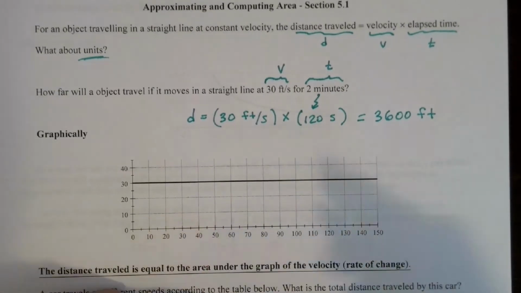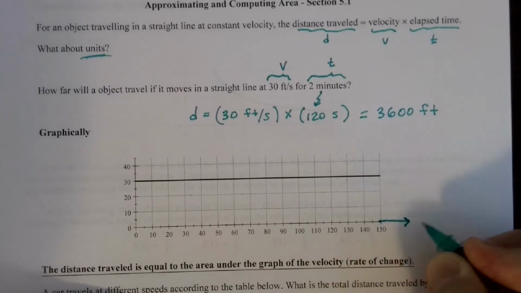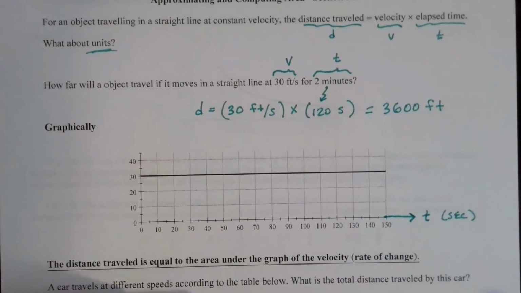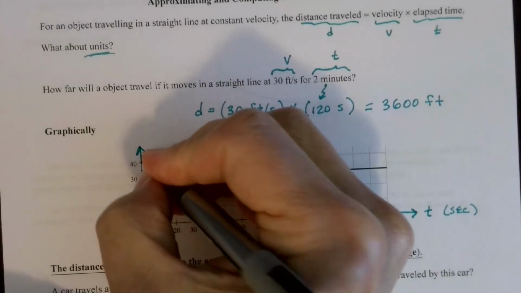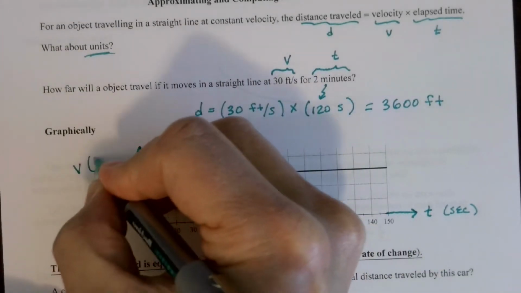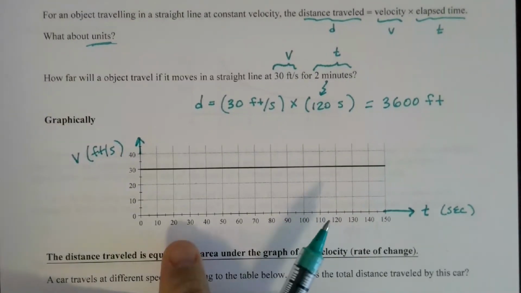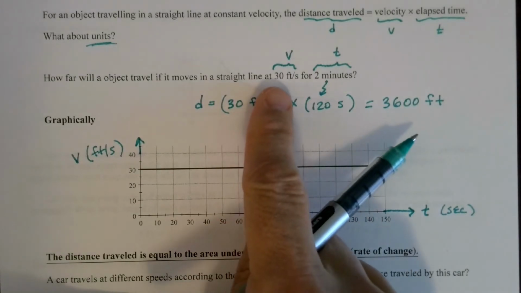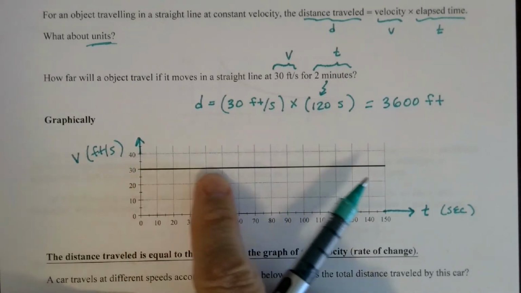I want to take a look at the graph of the elapsed time. This is going to be the horizontal axis. This is the elapsed time, t, and we'll do that now in seconds. Those are the units we'll use, so we converted the 2 minutes to 120 seconds. And then the vertical axis is going to be the velocity, which is given in feet per second. And if I were to graph the velocity as a function of time in this case, since the object's traveling at 30 feet per second at a constant rate, here's the graph. It's just a horizontal line, right?